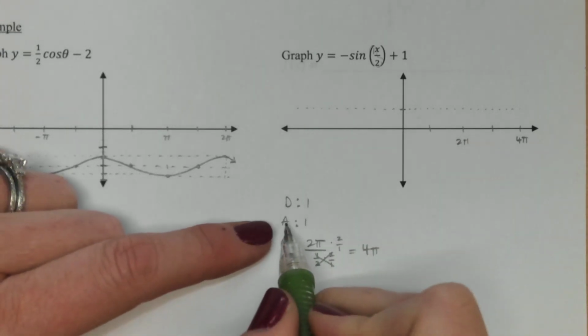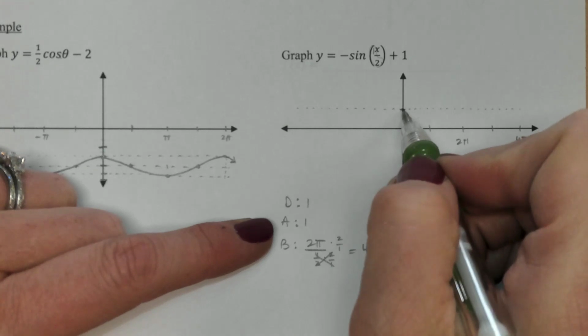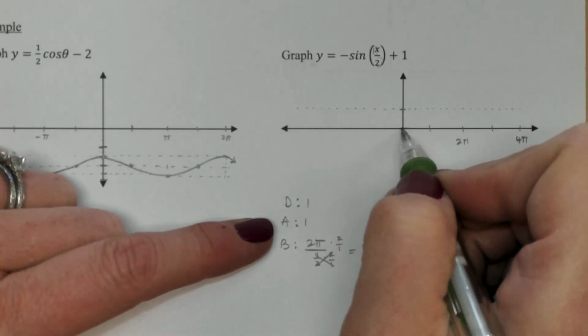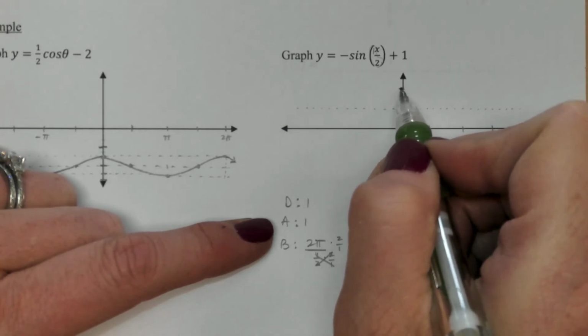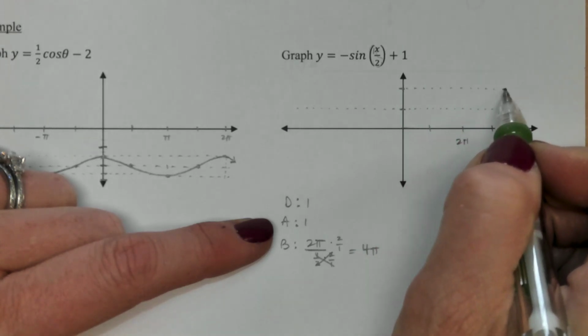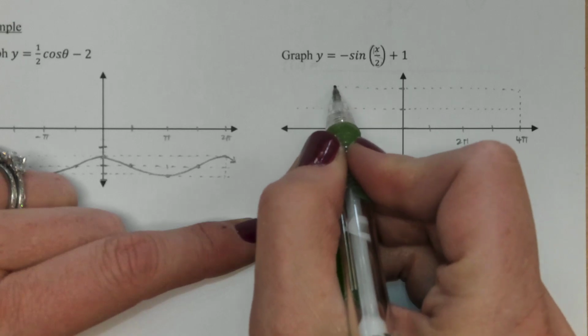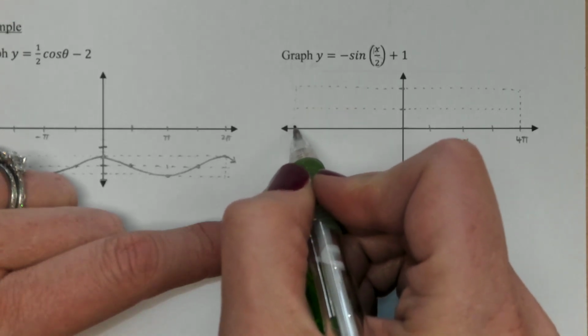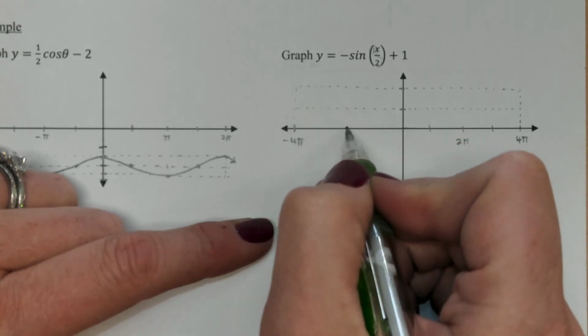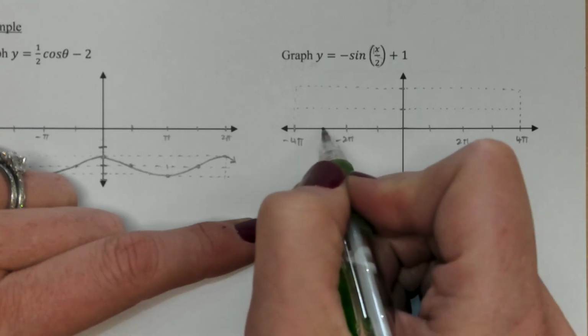Oh, so sorry, we didn't do amplitude. So from here I would go down 1, so the axis is one of my dotted lines, and then from here I would also go up 1. So here's my top. Sorry, I got so distracted I kept going. Keep those dotted lines going in both directions. This will be my negative 4 pi, negative 2 pi.